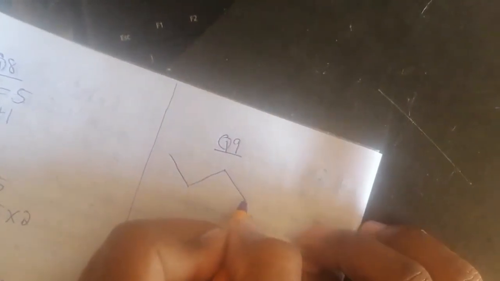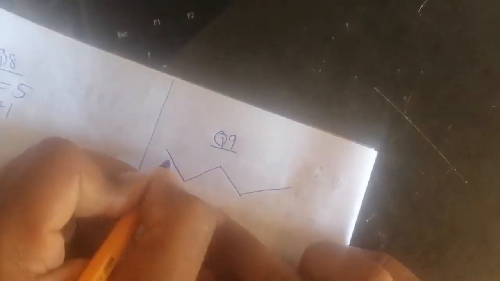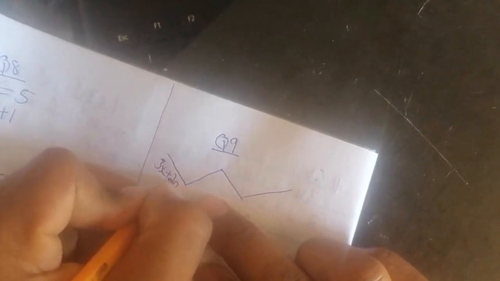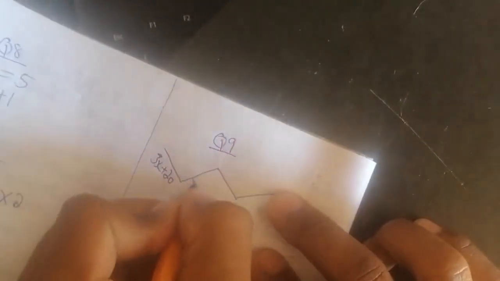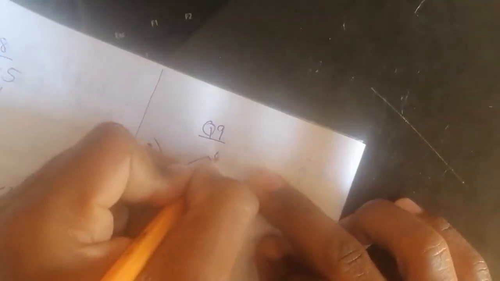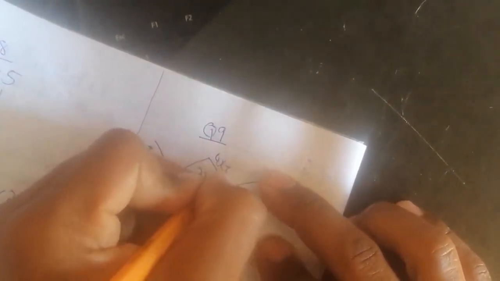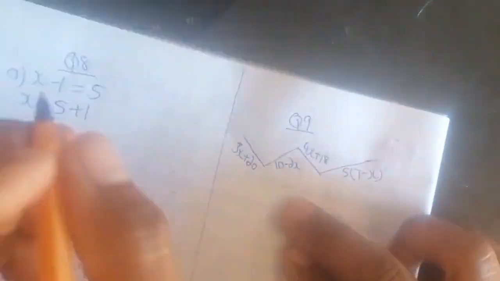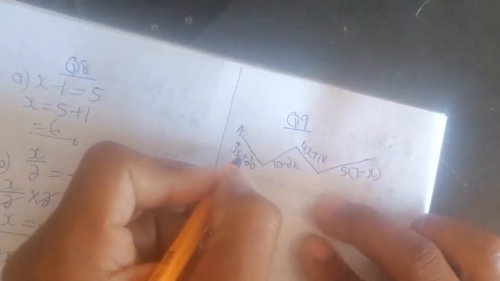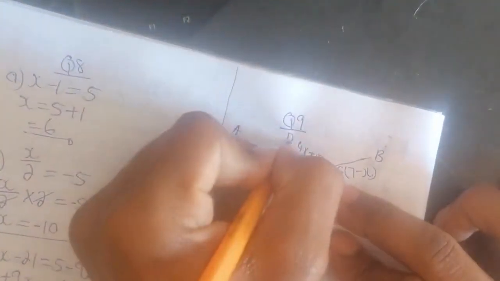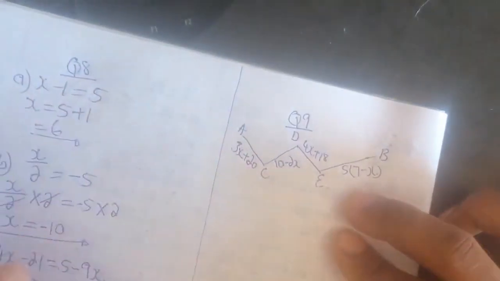So this is 3x plus 20, 10 minus 2x, 4x plus 18, and 5 into 7 minus x. So this is A, this is B, C, D, and E.